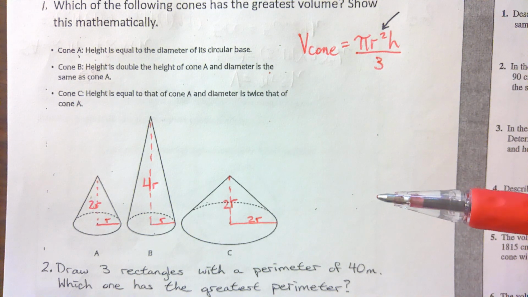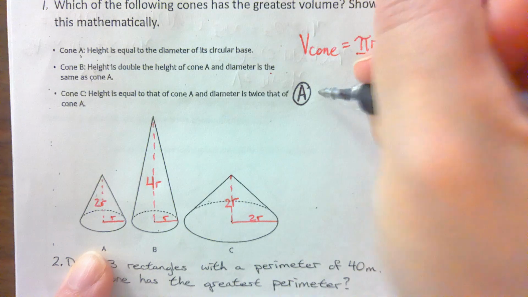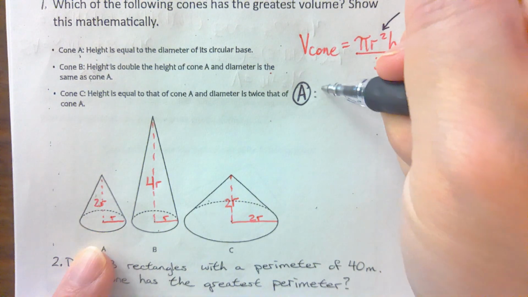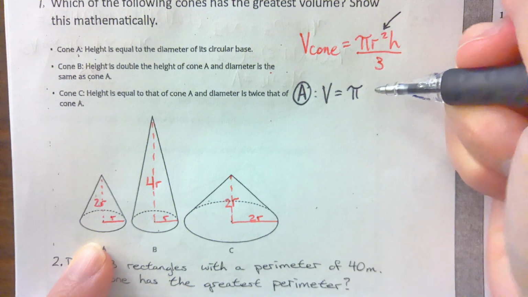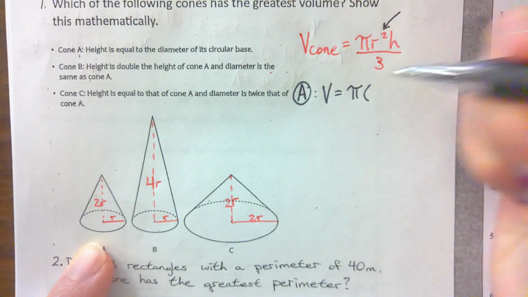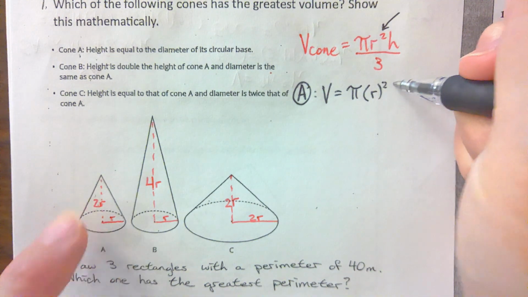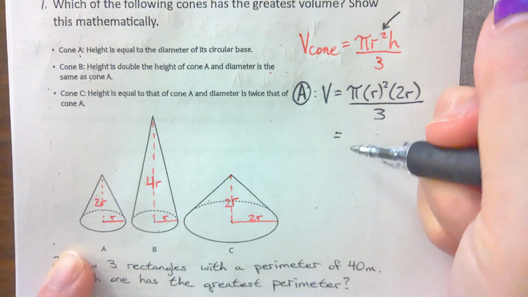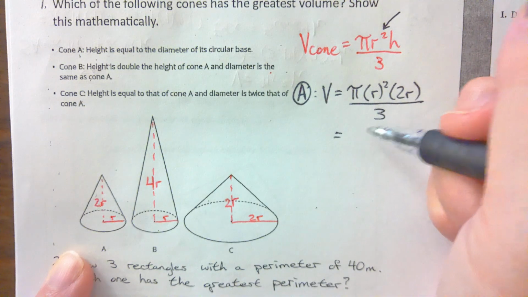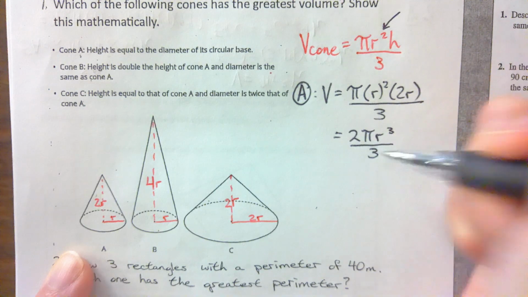Who says substitute it in? Okay, let's substitute it in.